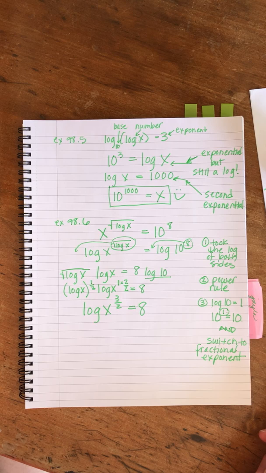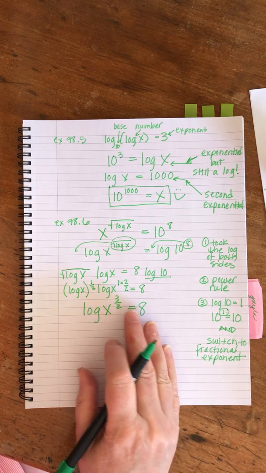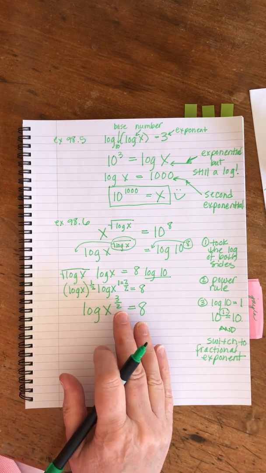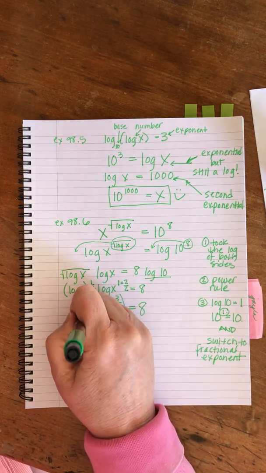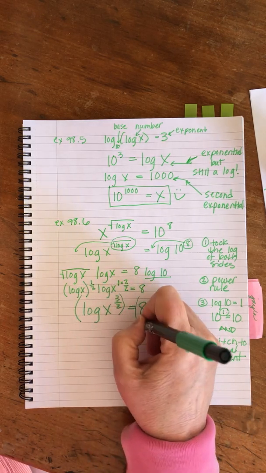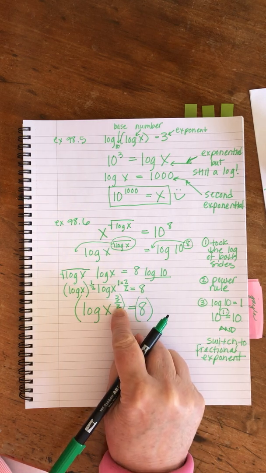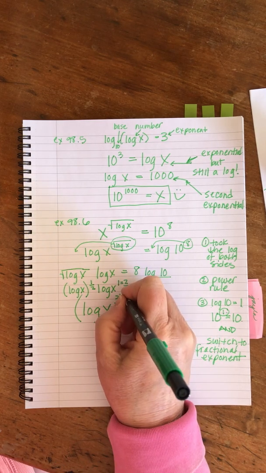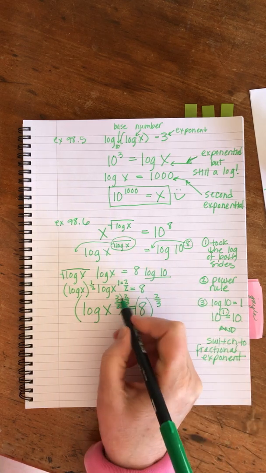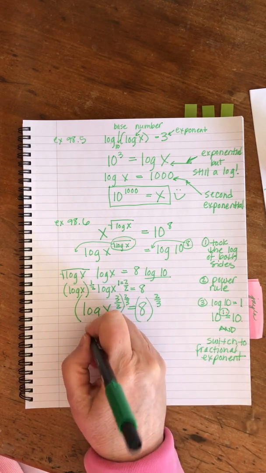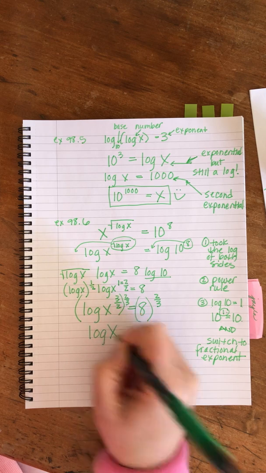That means that before I switch this into an exponential, I want to get rid of this. So what I can do is multiply both sides by the reciprocal of this exponent. Then when I multiply, this becomes 1, and I just have log of x.